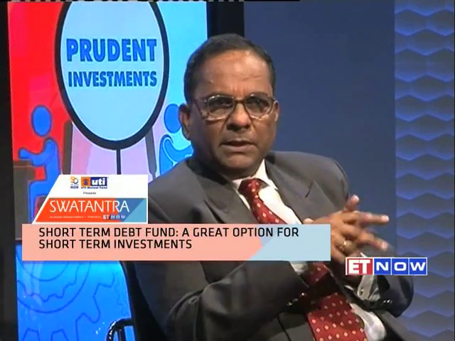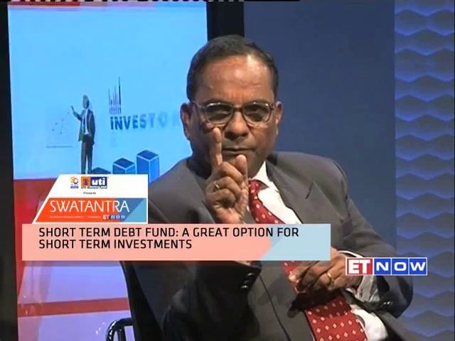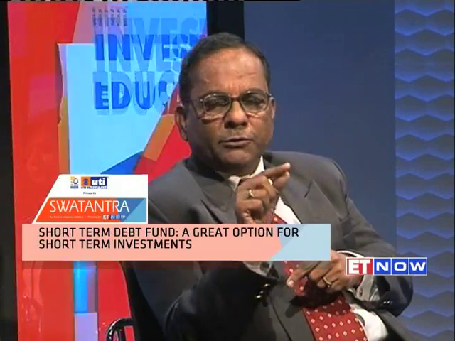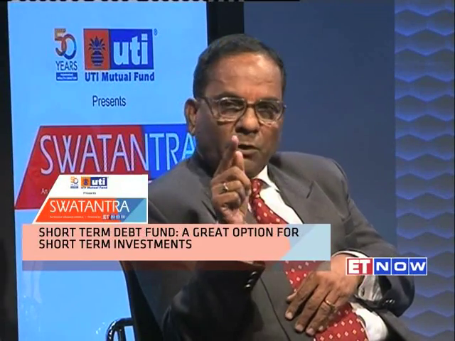Then if you go a little longer, a short term debt fund is there, up to 1 year if you are ready to keep. The short term debt fund of any mutual fund will also give you more than the bank. Number 2, from the tax angle, interest is taxable, whereas in a debt fund you have to pay at a lesser rate.